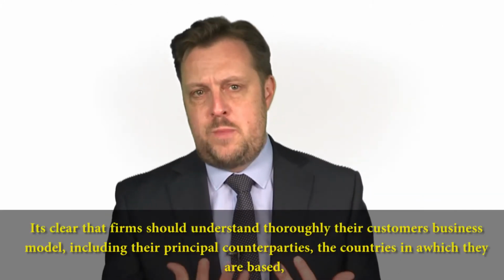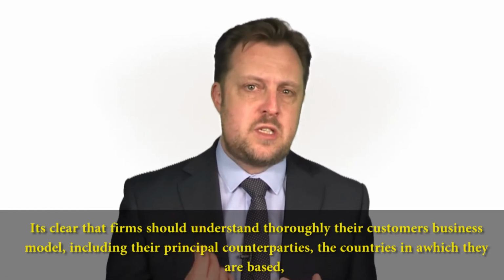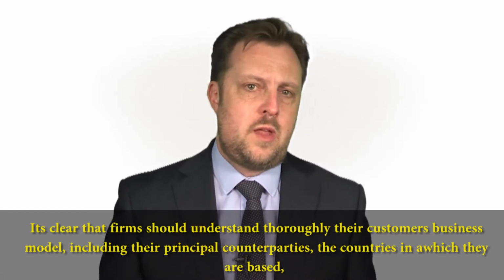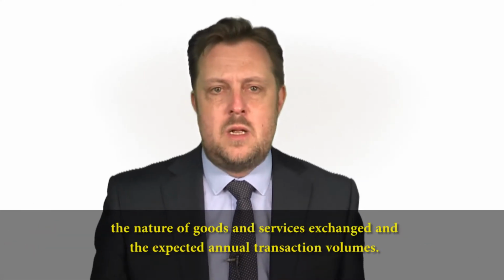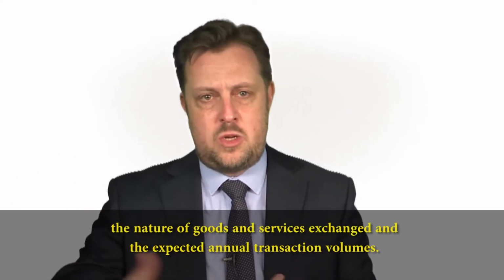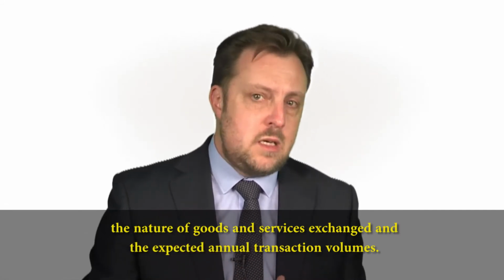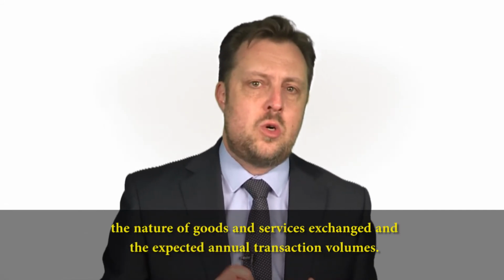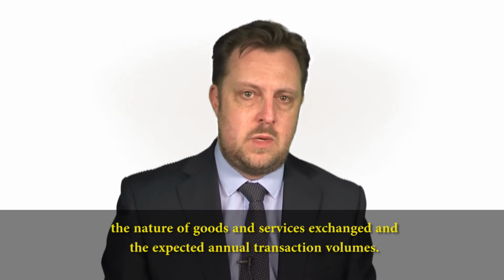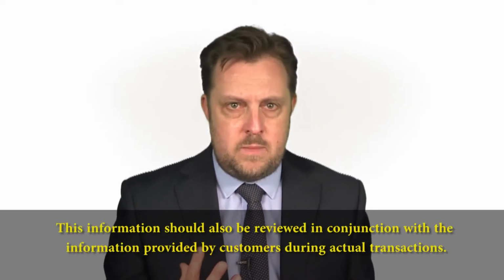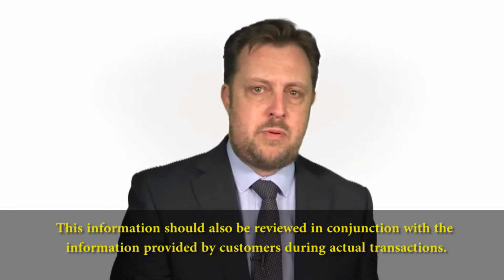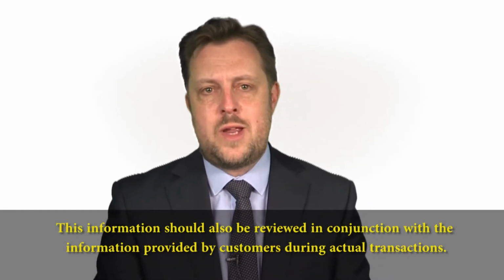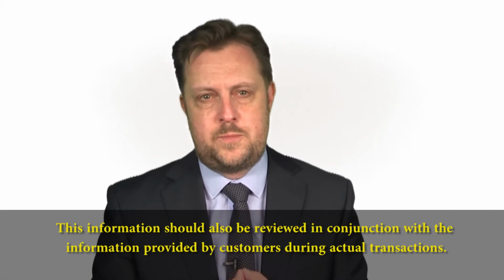It's clear that firms should understand thoroughly their customers' business model, including their principal counterparties, the countries in which they are based, the nature of the goods and services exchanged, and the expected annual transaction volumes. This information should also be reviewed in conjunction with the information provided by customers during actual transactions.